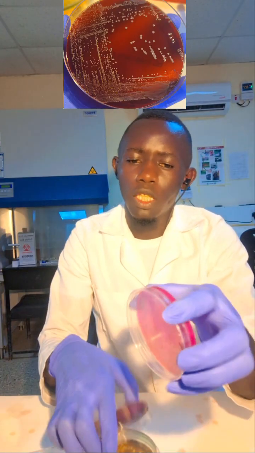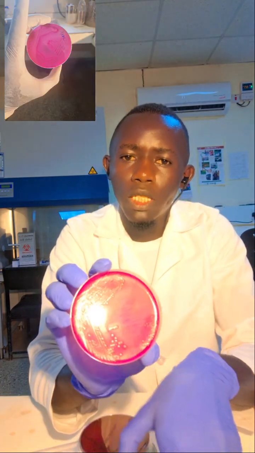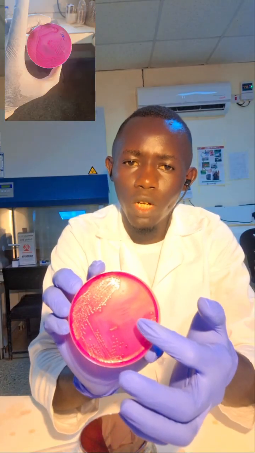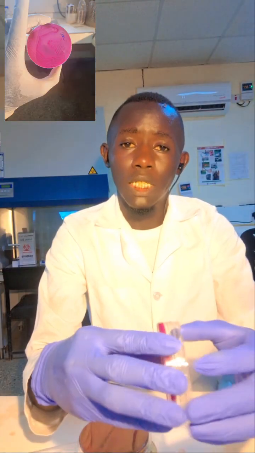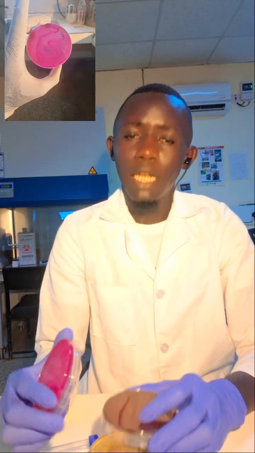You can also see this one, 4 sectors. You can see we have one sector, we have another one, we have another one, and we have another one. So those sectors, that's why it is called a quadrant method. So it is simply dividing an agar plate into 4 sectors by spreading. You streak the plate into 4 sectors.